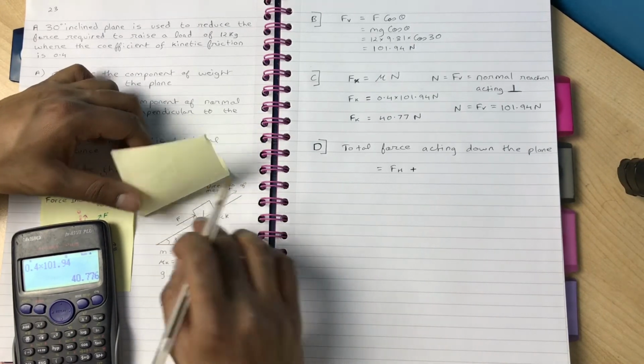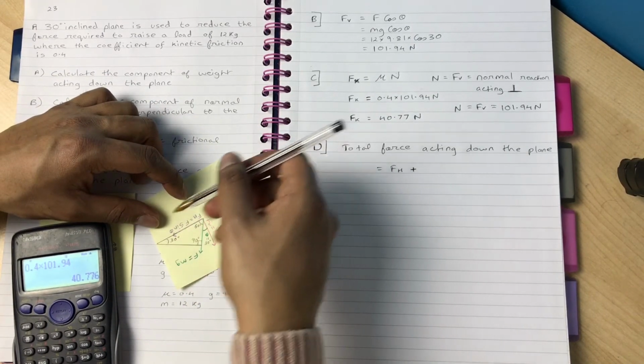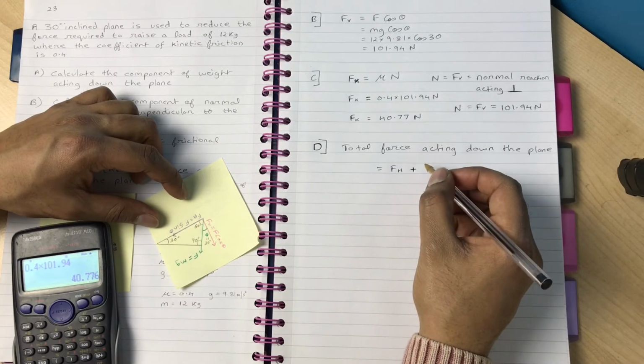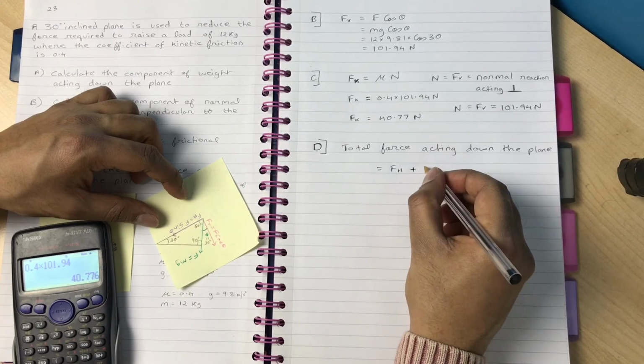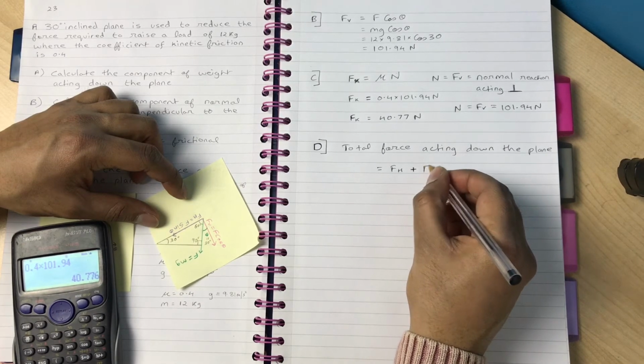So there's a frictional force and the force going downwards, and that is going to be equal to Fk.